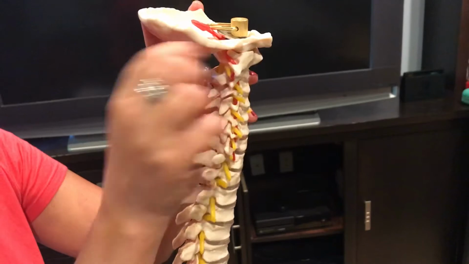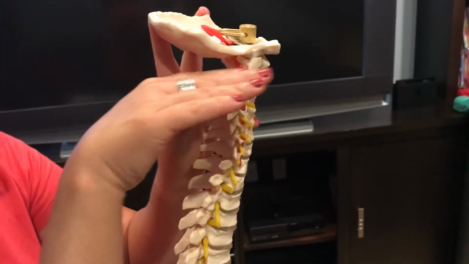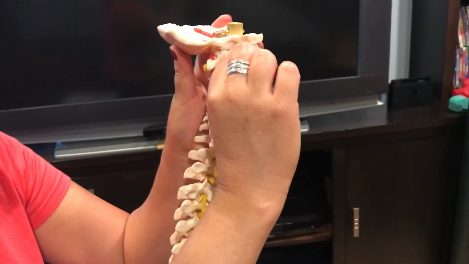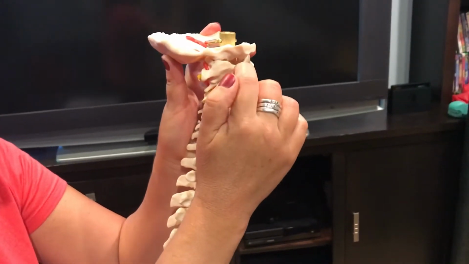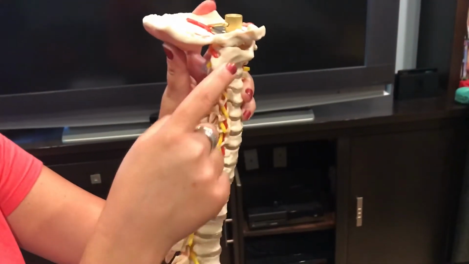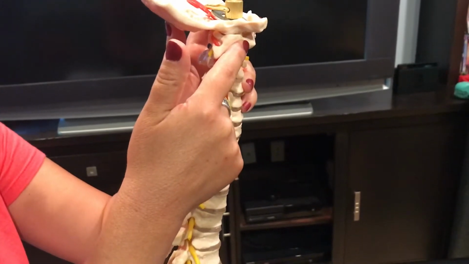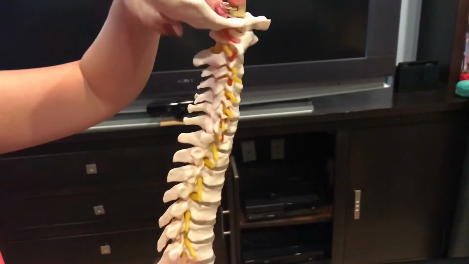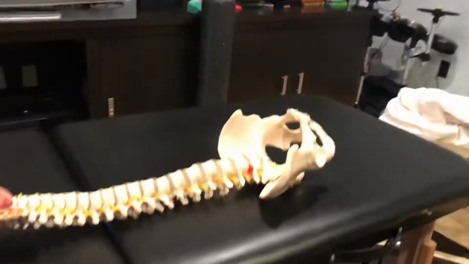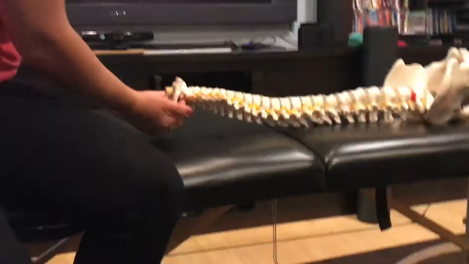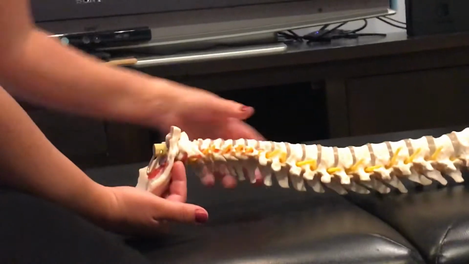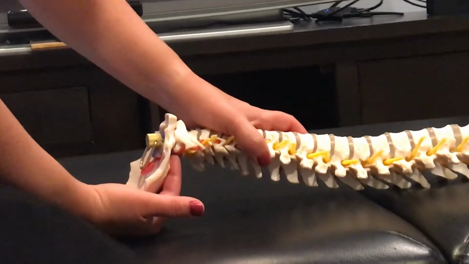Obviously, we wanted very minimal translation to occur, because if a lot of translation occurred, it would mean that this dens of the axis wasn't being held firmly against this anterior arch of the atlas, and so the atlas would have been able to shear way more anteriorly, and that would have indicated some compromise of the transverse ligament. So that test was in supine, and we had my hands here underneath the occiput, and I generated an anterior force.